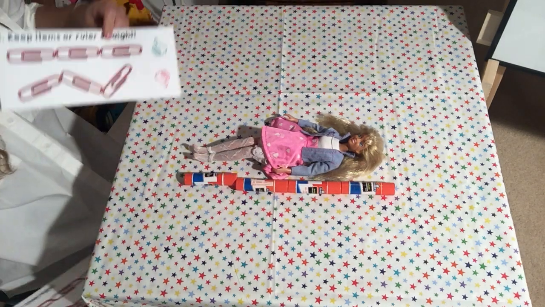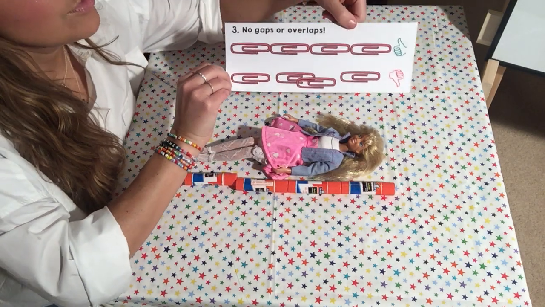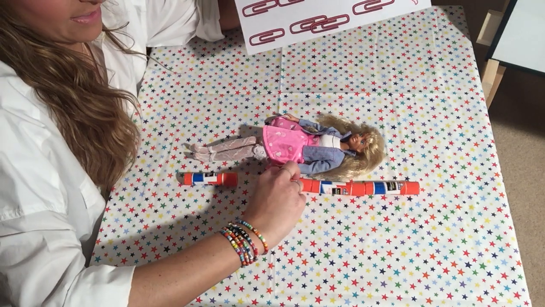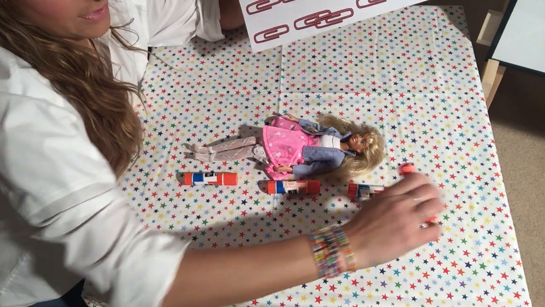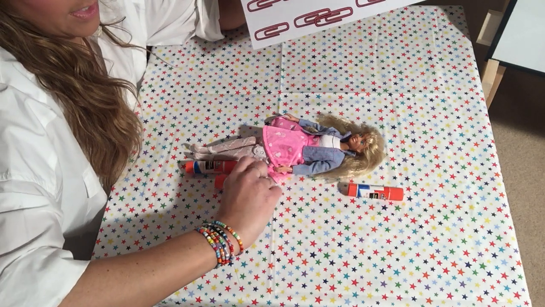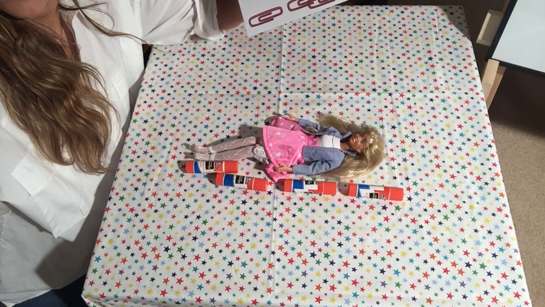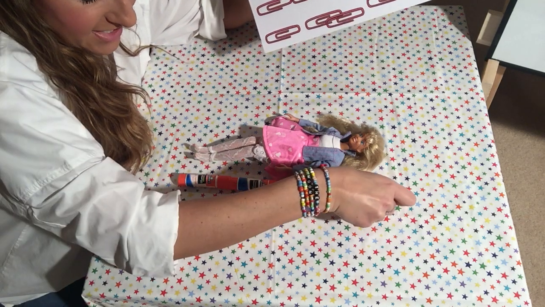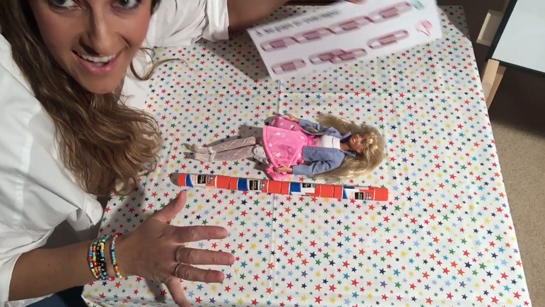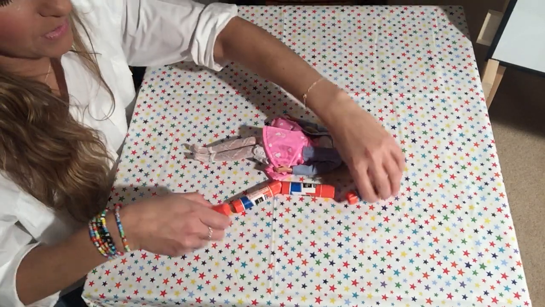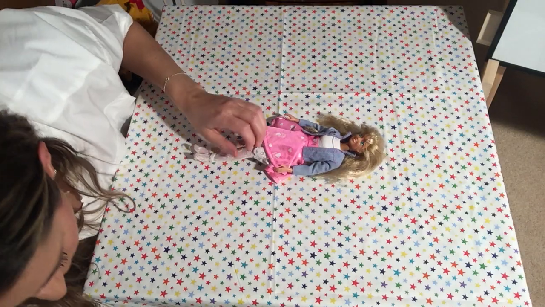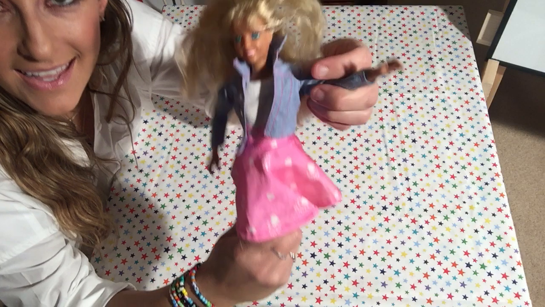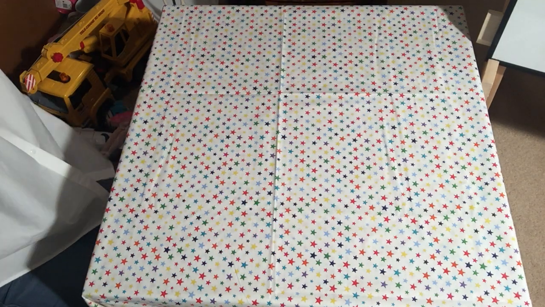And the last one is, it says no gaps or overlaps. That means we don't want it like this or this or this or this. We want it to go from the top touches the bottom, just like that. Okay? So let's try measuring a couple other things, not using glue sticks. Thank you, Maxie. Bye, guys.